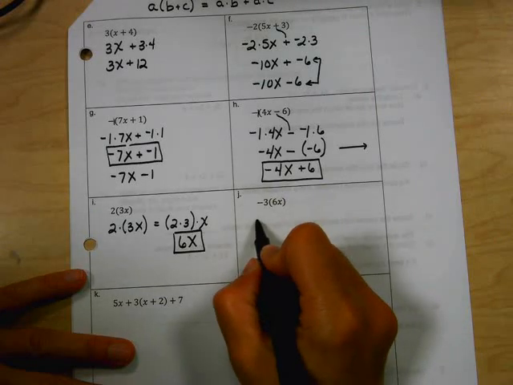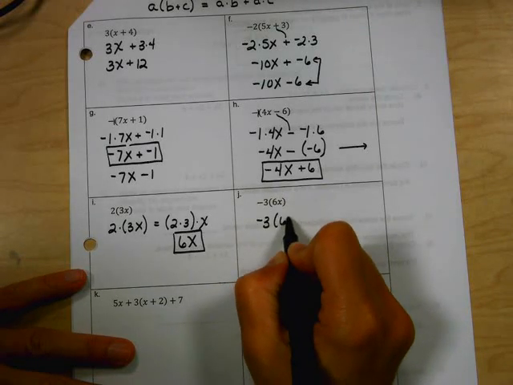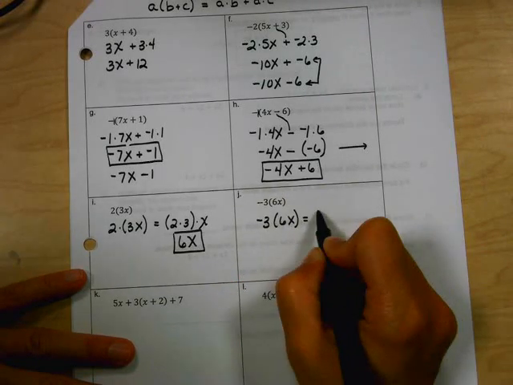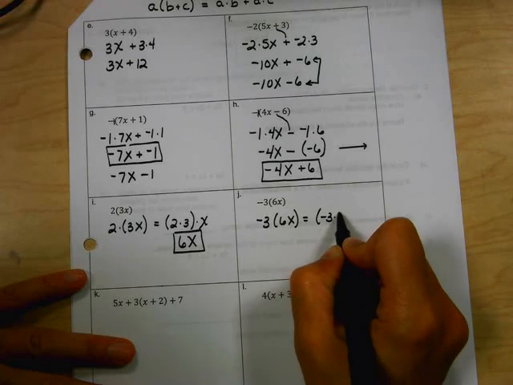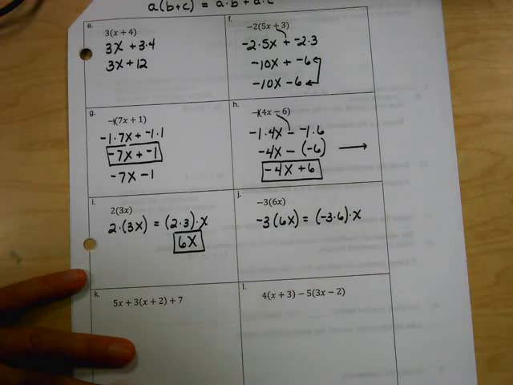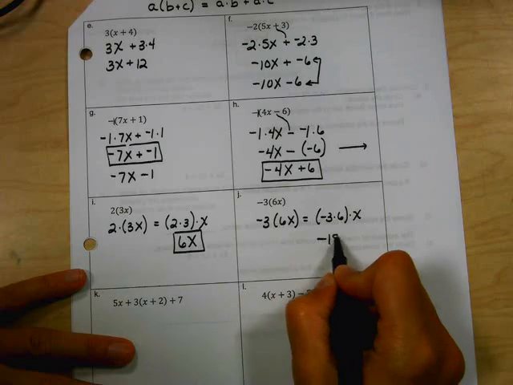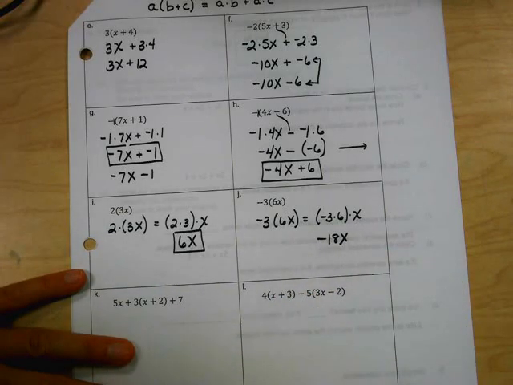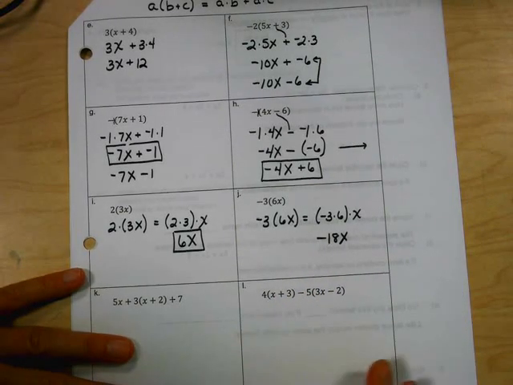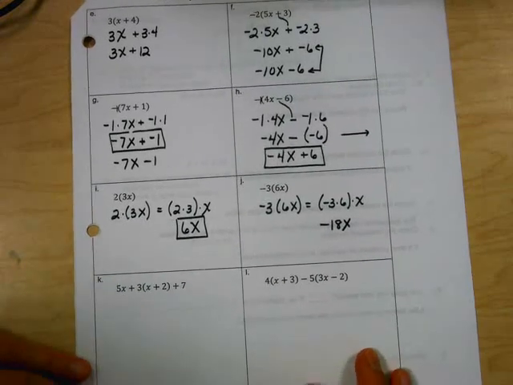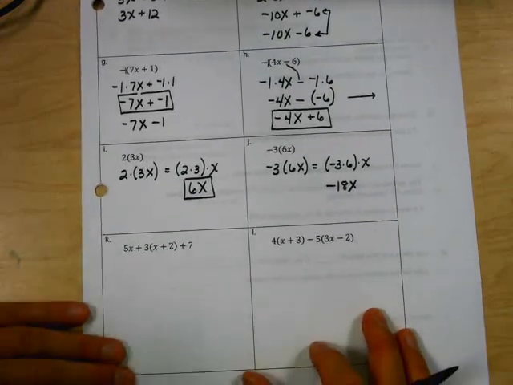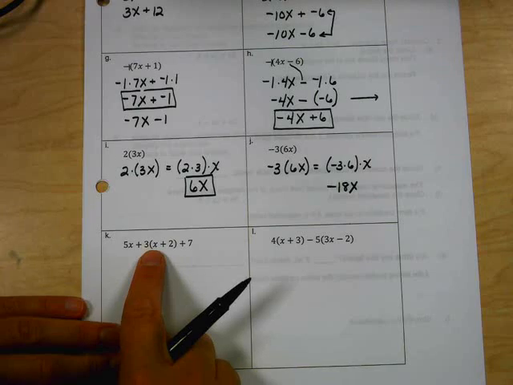You don't have to do this. I'm sure that some of you will just see it, right? I'm allowed to switch the parentheses because it's associative. And then you'll see it's negative 18x. I'm just kind of showing you the justification why you're allowed to just multiply the negative 3 times the 6. Okay? Now we're just simplifying.